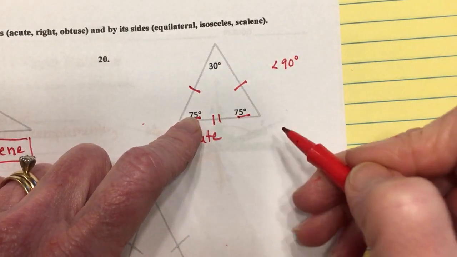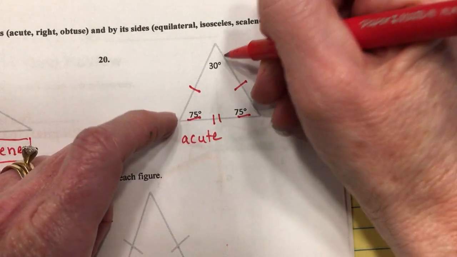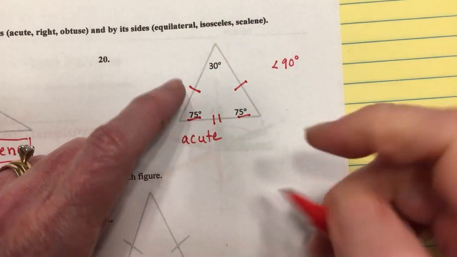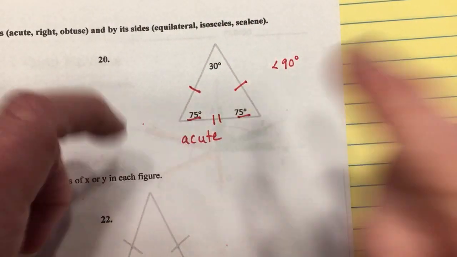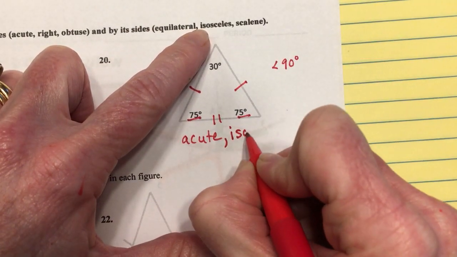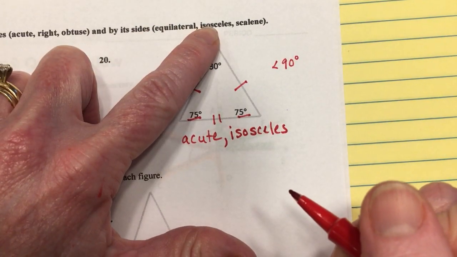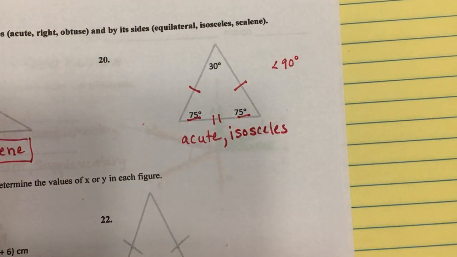Now, it's not a great picture because they may look very similar in length, but because I have to go with the numbers, this tells me that two of the sides are the same, but one side is different. And when two sides are the same, it's an isosceles triangle. Okay, so all sides, two sides the same, no sides the same.